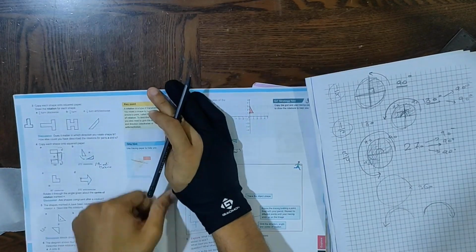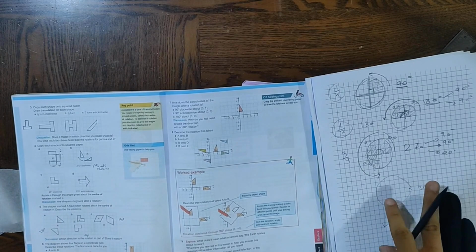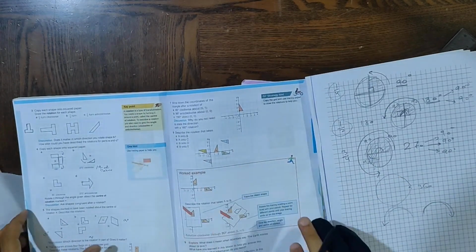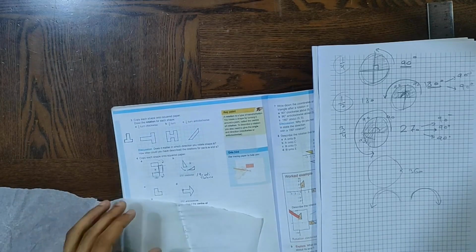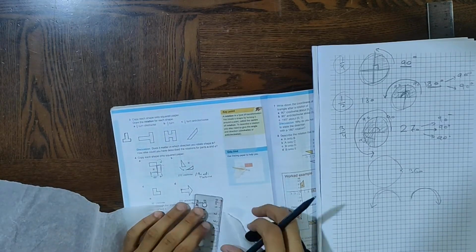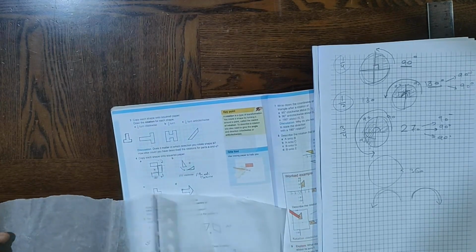Anyways, so now how do we use the knowledge that we have right now with this lesson? So let's talk about question 3 here, for example. So I'm gonna need a piece of that. All right. Like that.